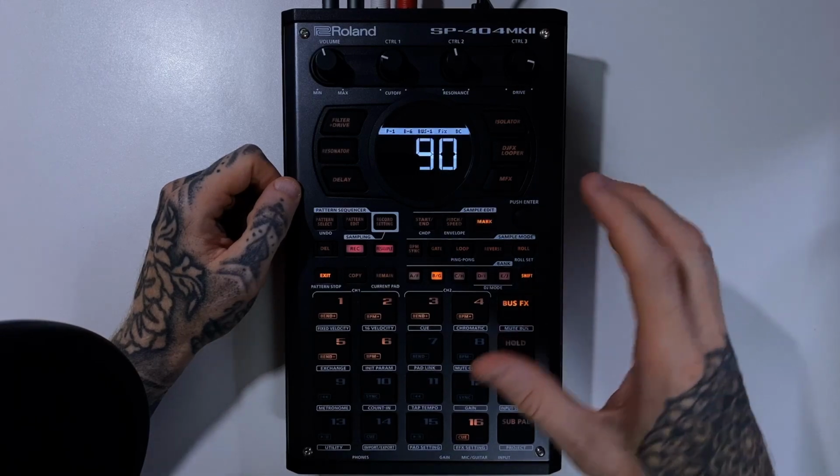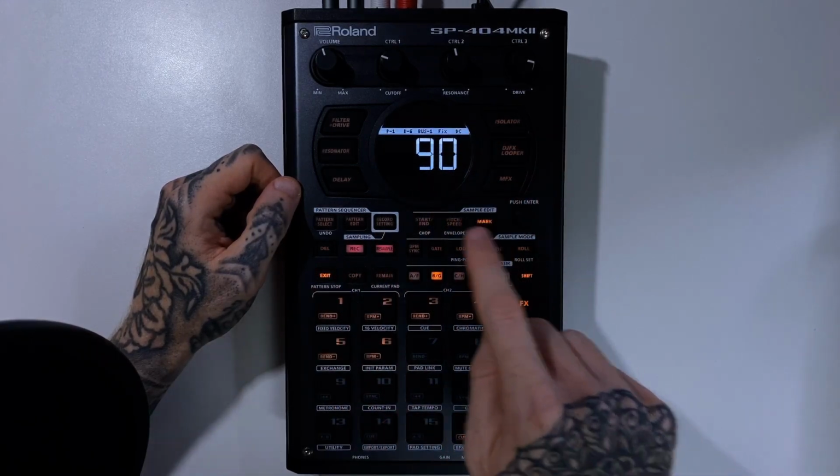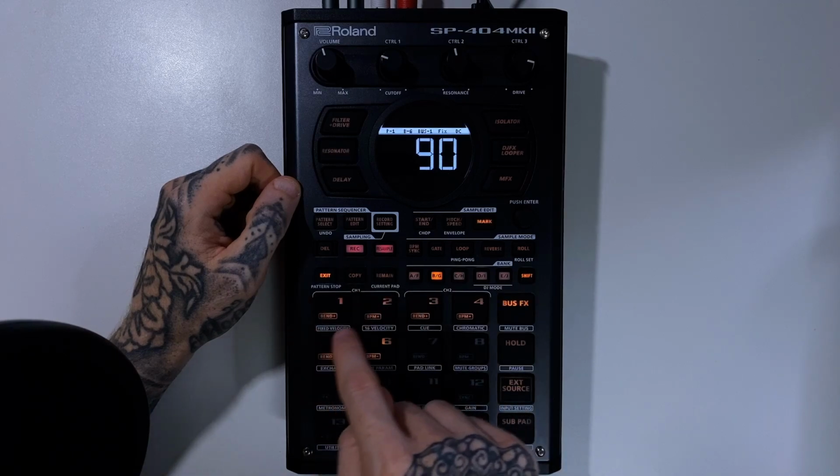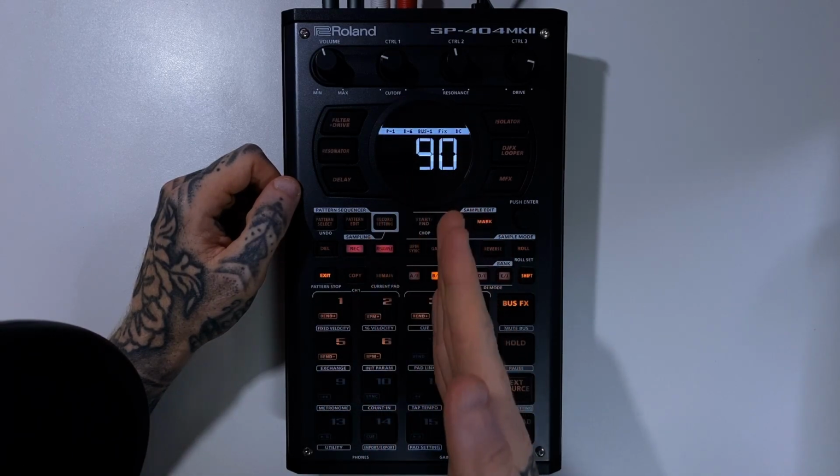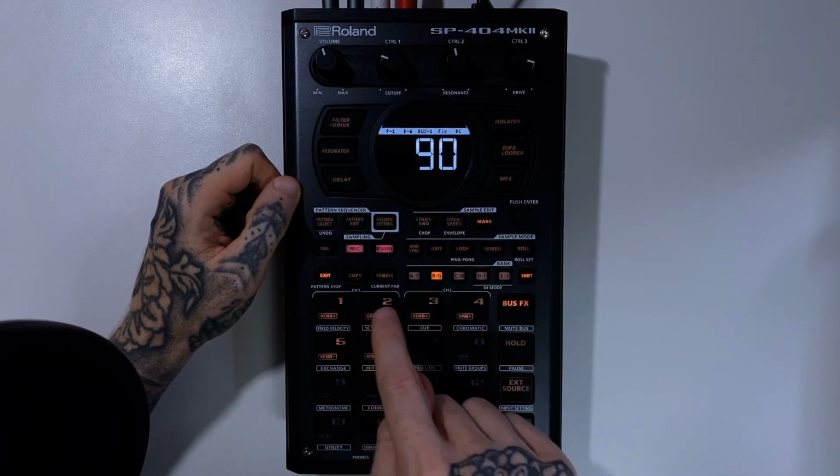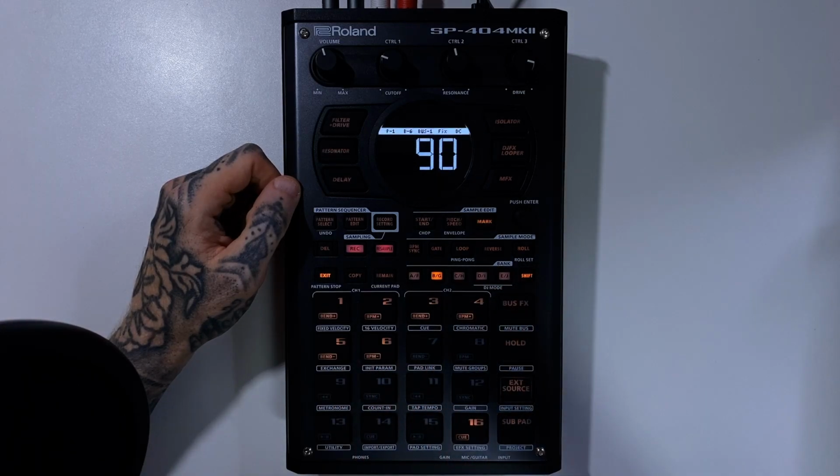Hey there, welcome to this episode all about mute groups. Now, in the sample chopping episode, I showed you how to take a long melodic sample, slice it into sections, and then we have our chops laid out here by assigning them to our pads.